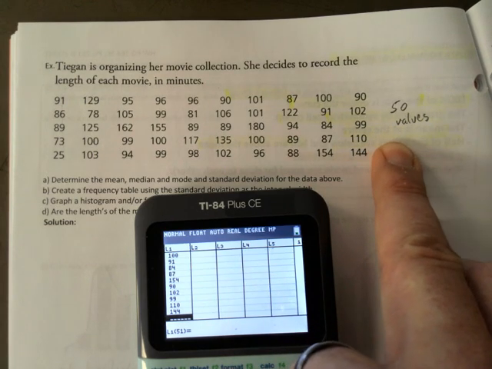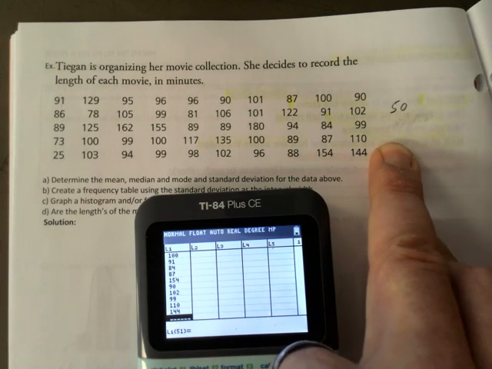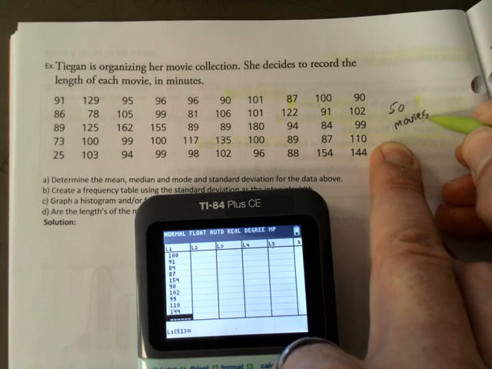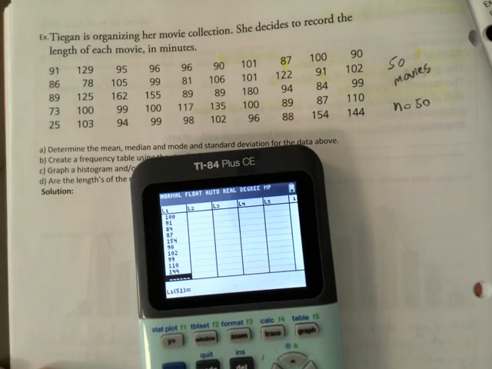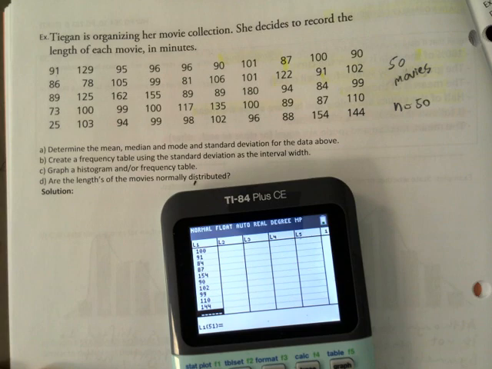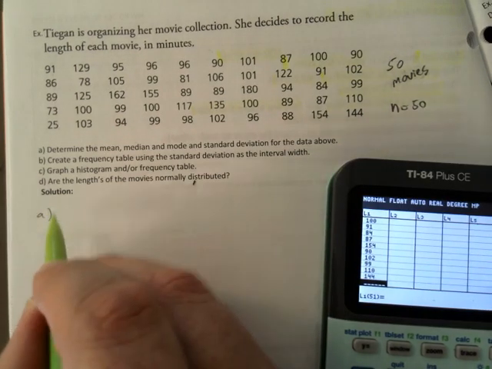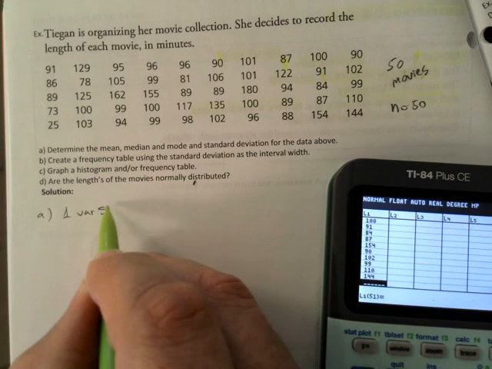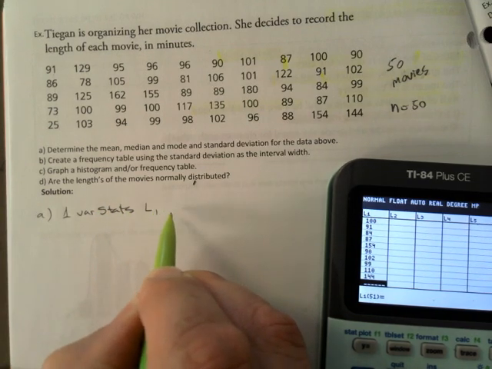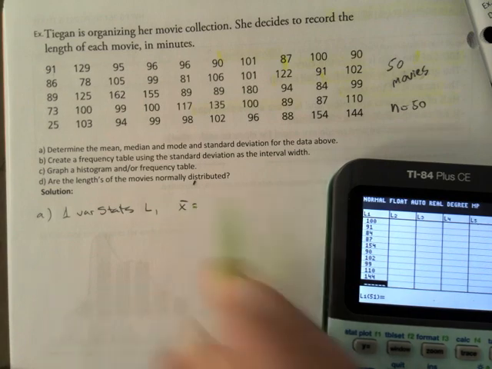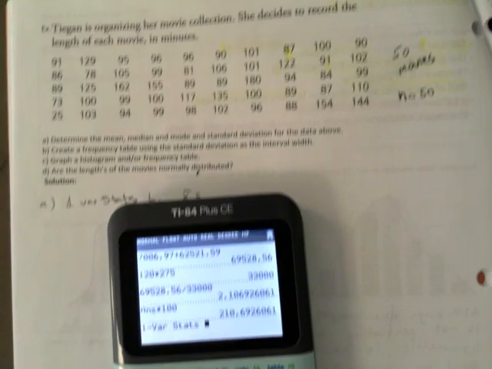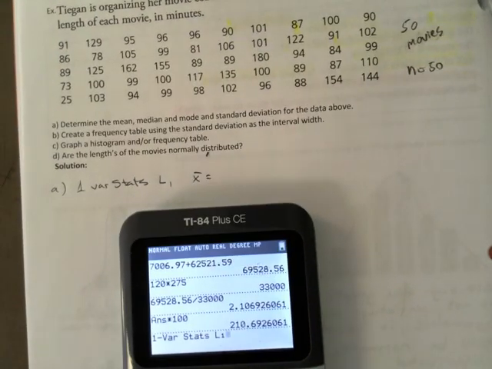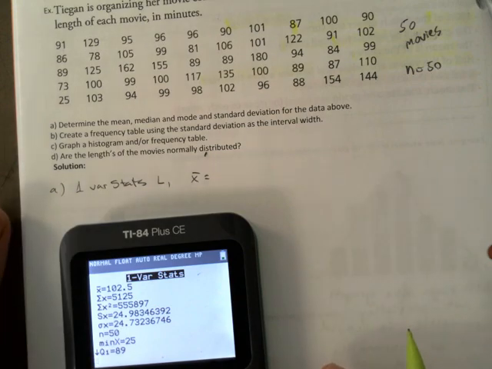Actually, movies, right? Tegan is organizing her movie collection, so 50 movies we're considering. So N should be 50, okay? So let's determine the mean, median, mode, and standard deviation. We're going to go A, one variable stats, just L1, right? And so we're going to state the value. So stat, calc, one variable stats, second one, there it is, 102.5.